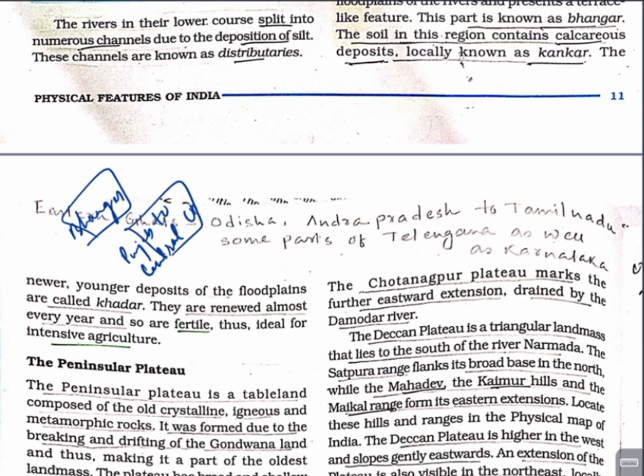It gets less flooded and hence has older deposits and coarser soil, therefore less water retention. The soil is good for relatively drier crops.